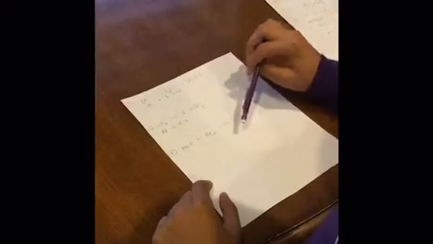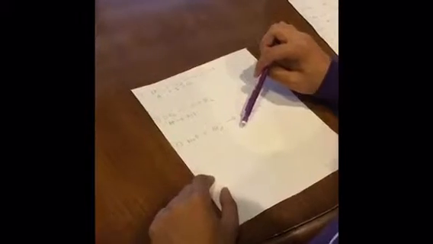So this one is called a single replacement chemical equation, which is AB plus C makes AC plus B. And a single replacement is when a pure element switches places with an element in a chemical compound. So I'll teach you how to balance that.